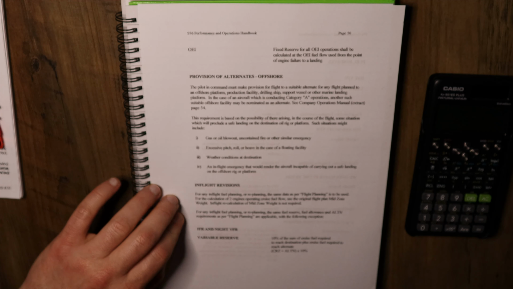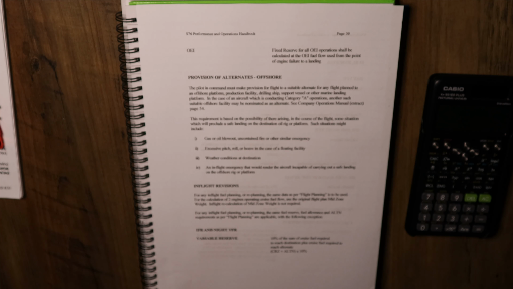In-flight revisions. For any in-flight fuel planning or replanning, the same data as per flight planning is to be used. For the calculations of 2 engines operating cruise fuel flow, use the original flight plan mid-zone weight. In-flight recalculations of mid-zone weights are not required. For any in-flight fuel planning or replanning, the same fuel reserve, fuel allowances, and alternate requirements as per flight planning are applicable with the following exception. IFR and night VFR, the variable reserve, 10% only.